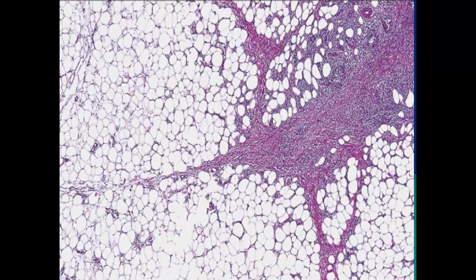So the panniculitis or the inflammatory infiltrate is surrounding the blood vessels, which are part of the septa running between the fat lobules.